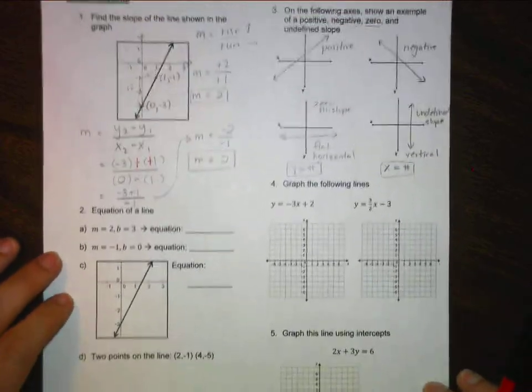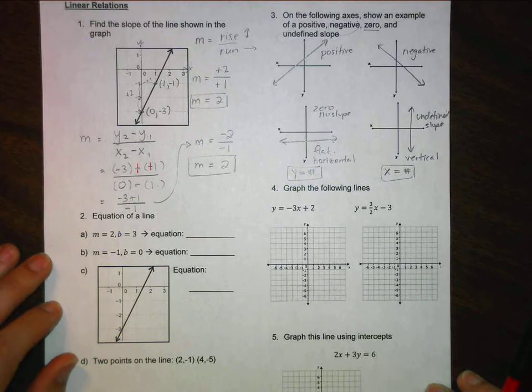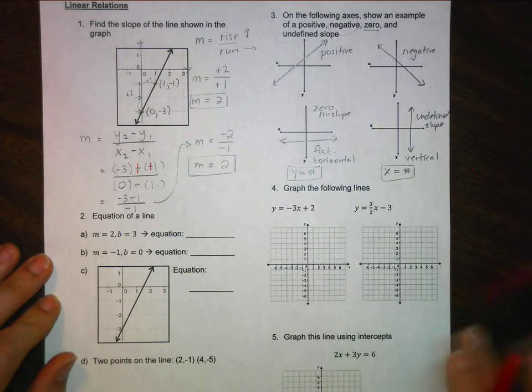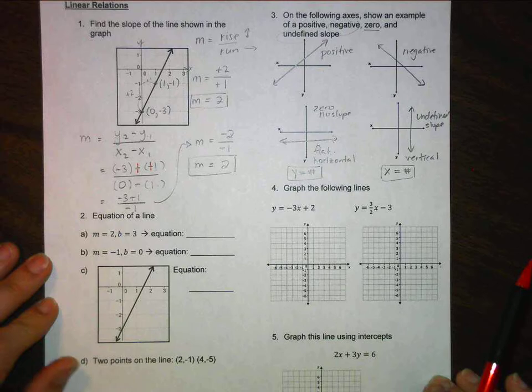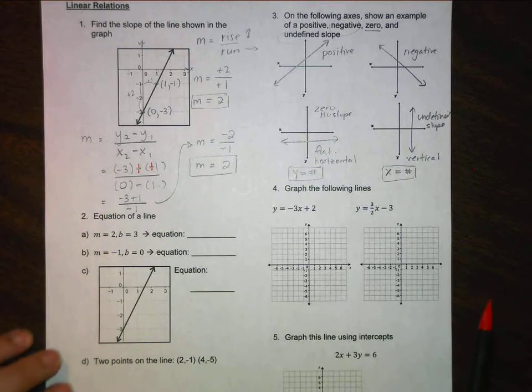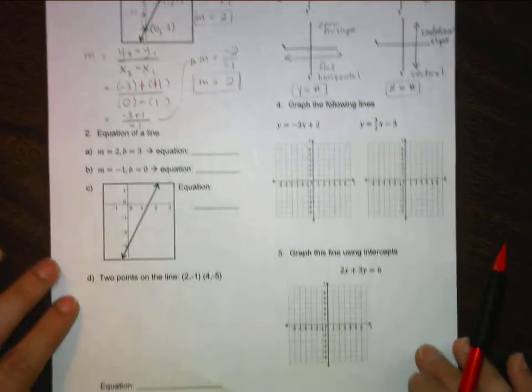So let's go on to pause there for a second. If you want to pause it to get all that stuff down or check over your work, you can do that now. I'm going to go to the next two horizontally.